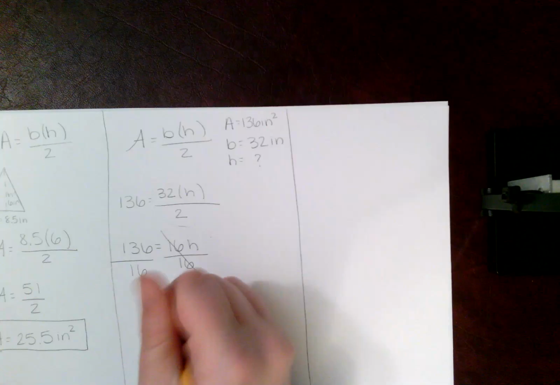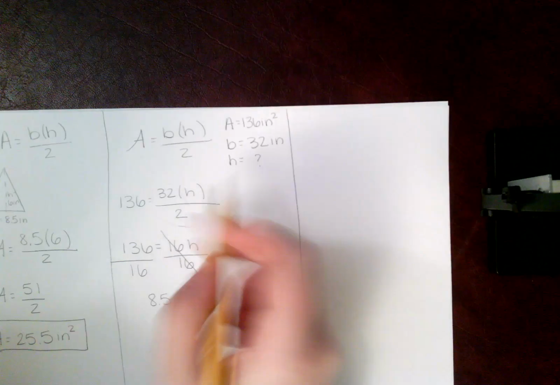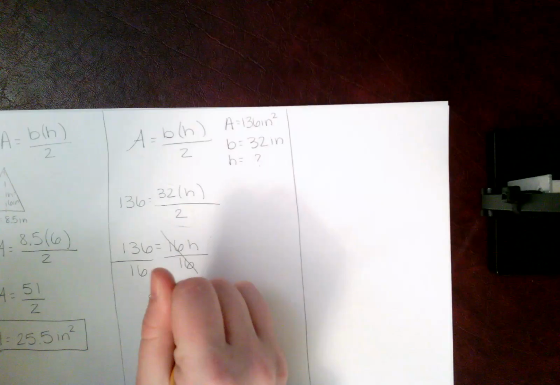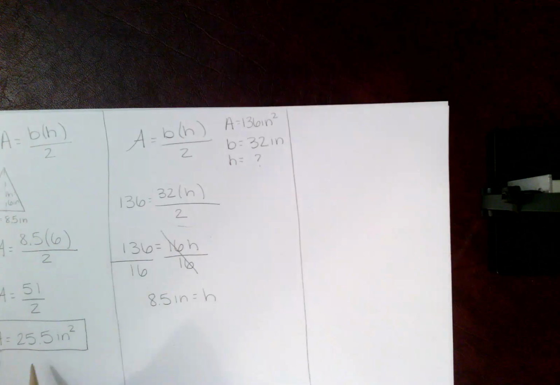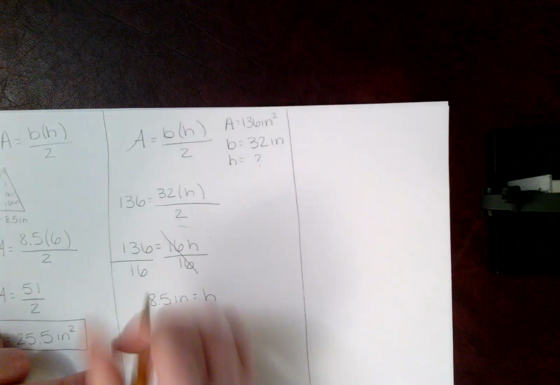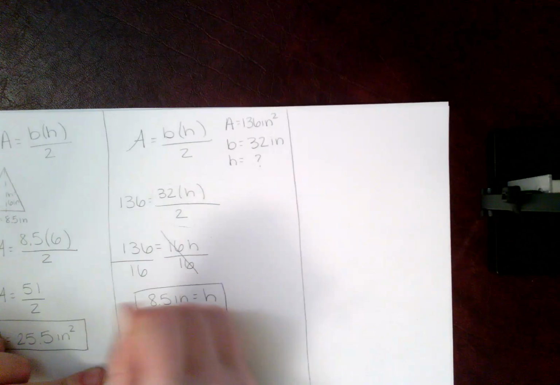And we look back, inches, those are units. So inches. And it's just inches because we're not solving for area. We were solving for our height. So our height is 8.5 inches.